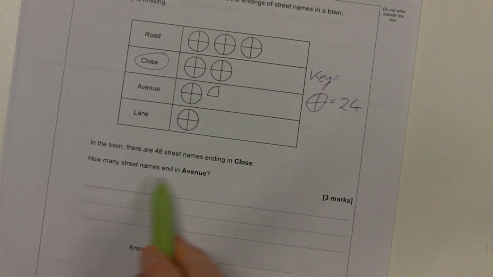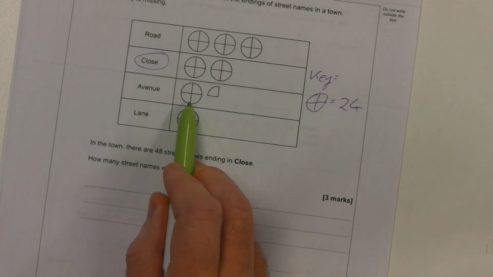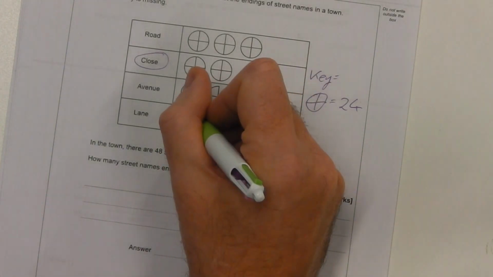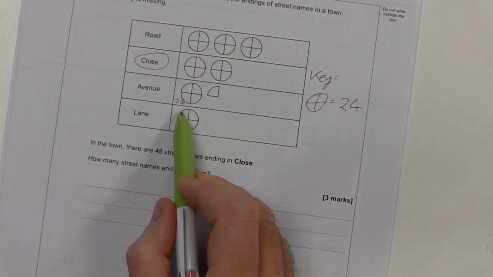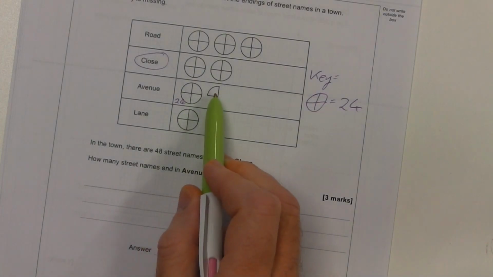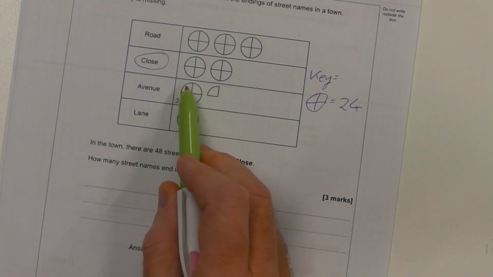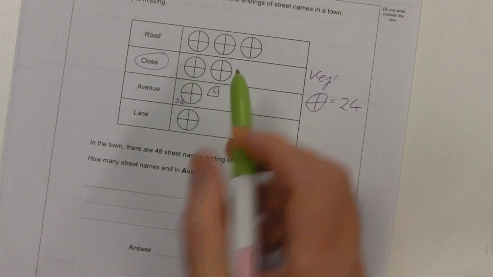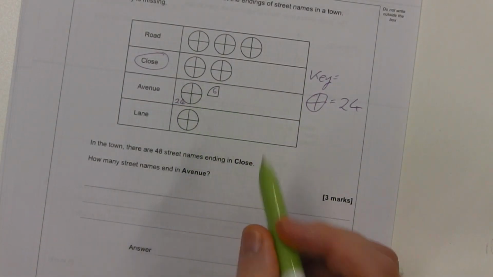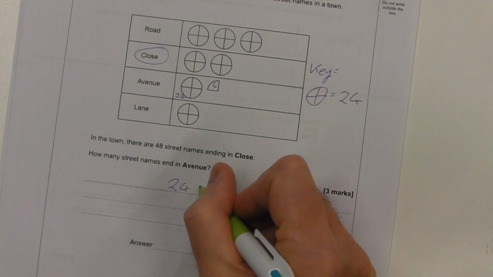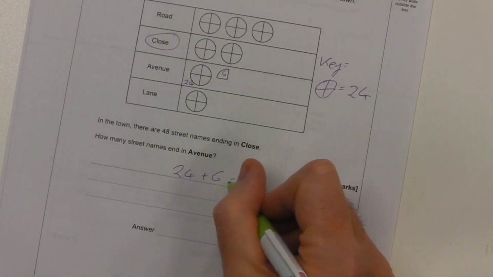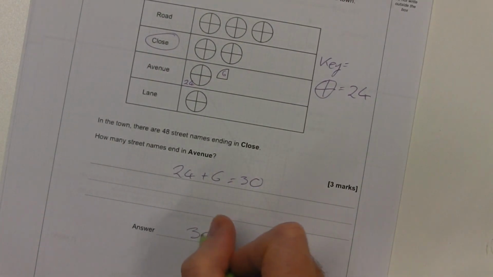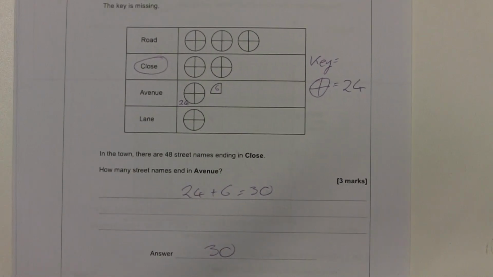So when we want to work out how many street names end in avenue, this circle is 24. But of course, we need to find one part of it. So 24 divided by 4 gives us 6. So we've now got 24 plus 6, and that is going to give us 30. That is our answer there, 30.